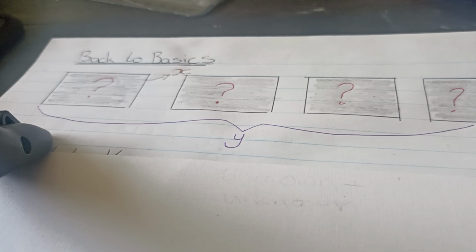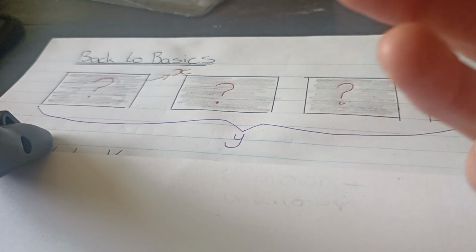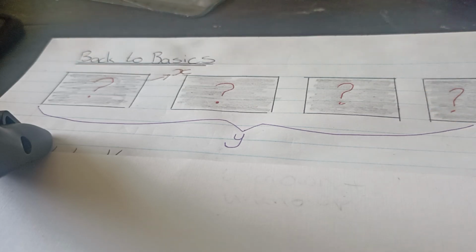Grade 9. We want to answer the question, why are there letters in our sums? Why do we have to use letters where they're supposed to be numbers? To answer that question, we have a look at this scenario where we have boxes, and we don't know what is in each box.